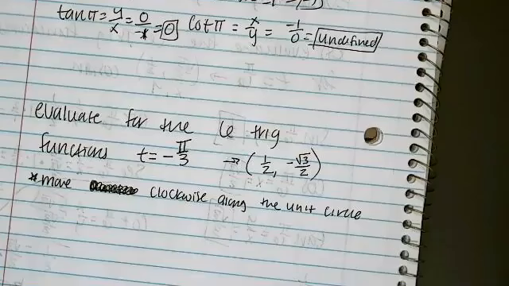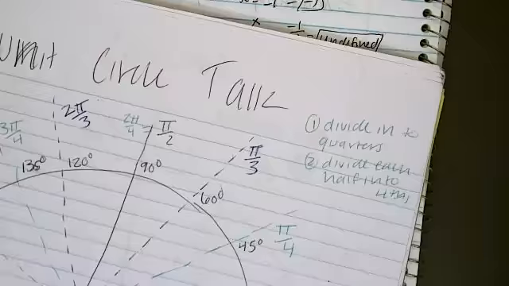So let me pull one up really quick. Let me see where I can go find one of my notes. All right. So here's not the best version of it.